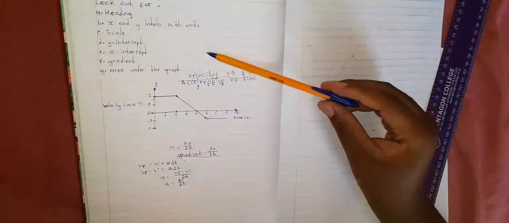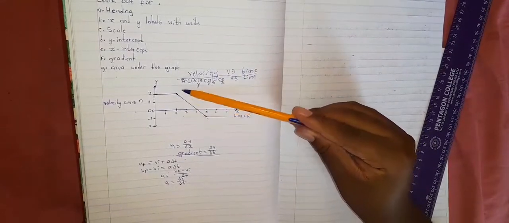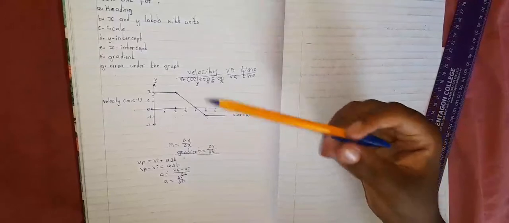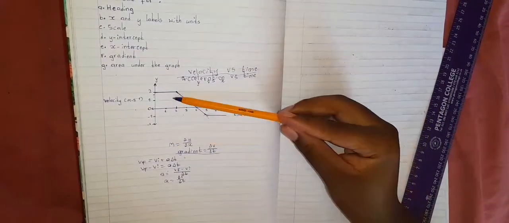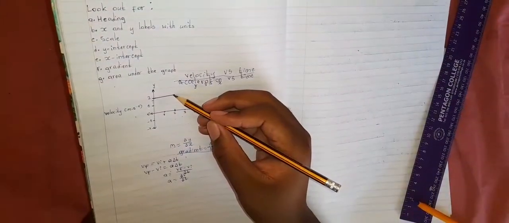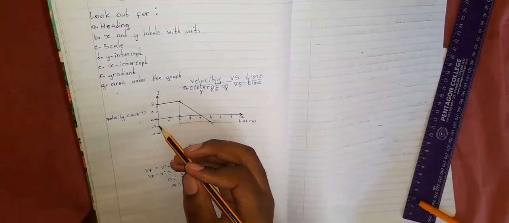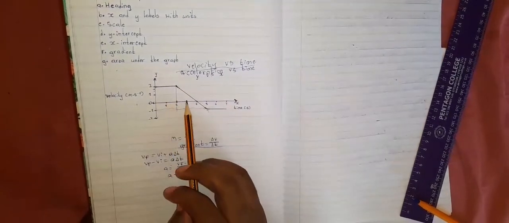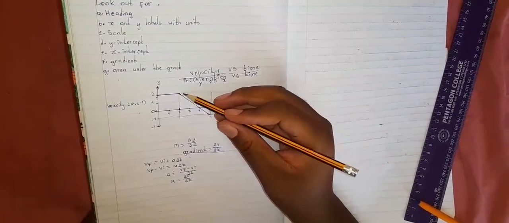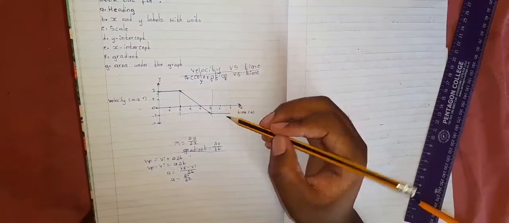What does the area under the graph tell you? Well, let's look at this graph here. Sometimes you might find complicated graphs like this here. What you do is that you break that graph into rectangles and triangles, like here. We can break this graph here into triangles and rectangles, like here. Here we have a rectangle and here we have a triangle. And we can do the same here. We have a triangle, and then here we have a rectangle.